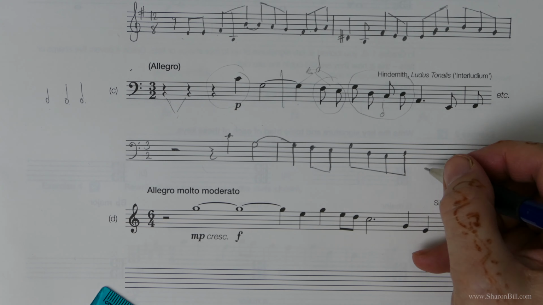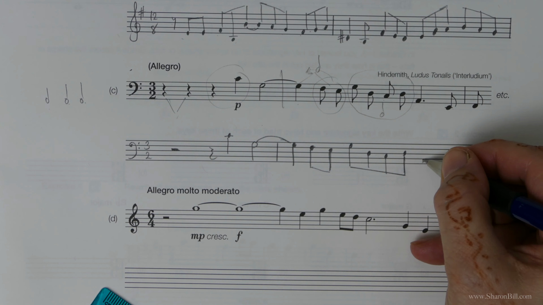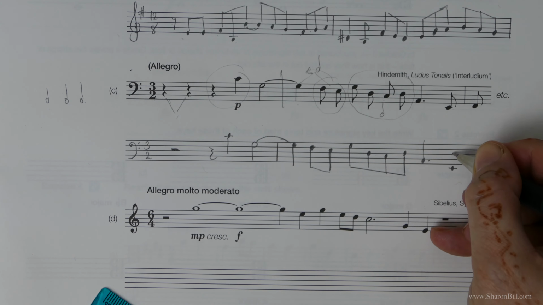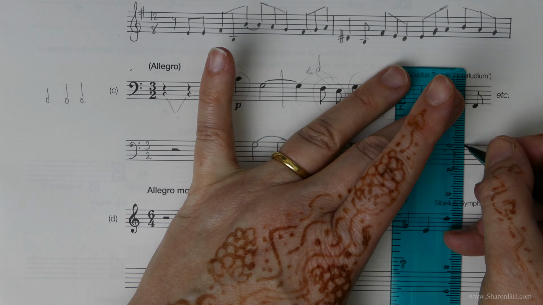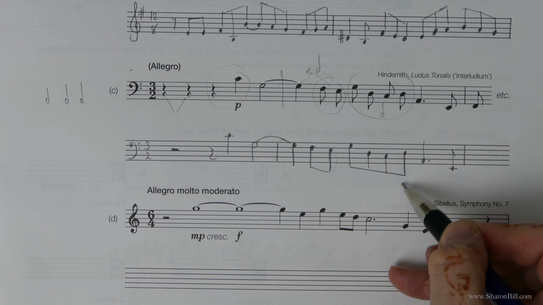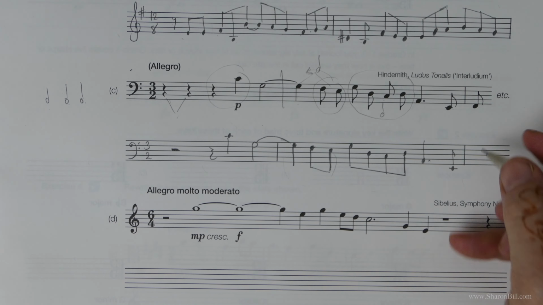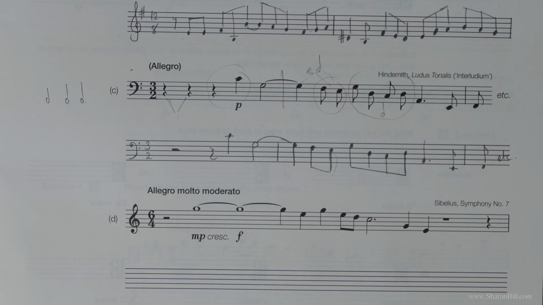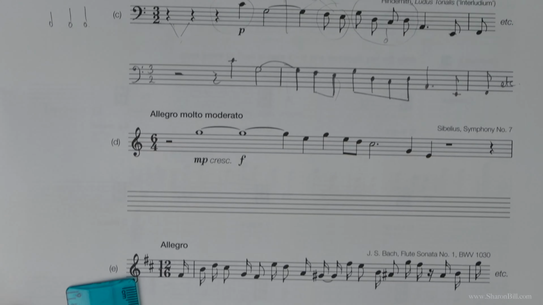And then of course we can't change here, but that makes our final minim beat. So we've got 3 half notes, 3 minim beats. There's 1 2 3, and we can see that nicely reflected. And then this last bar is incomplete. There we go.